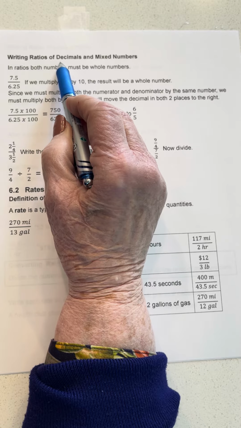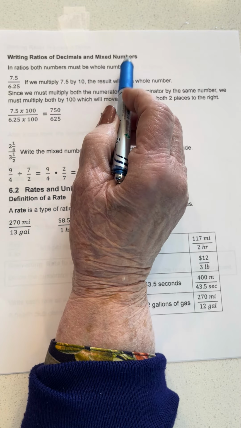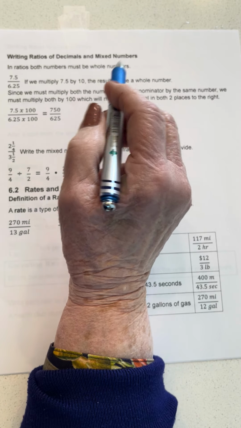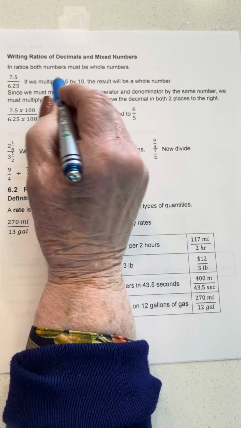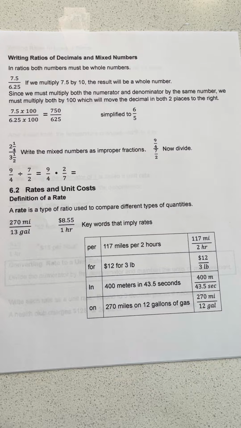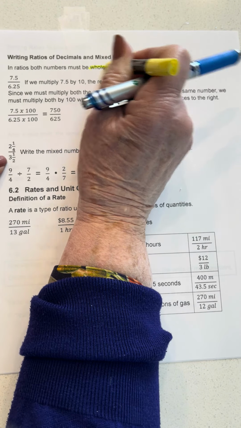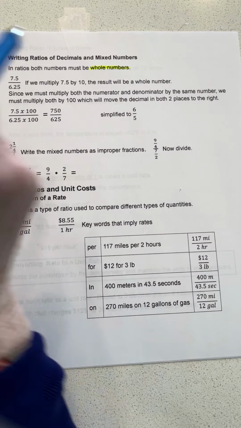If we want to write a ratio of decimals and mixed numbers, comparing those two quantities together, both the numerator and denominator need to be whole numbers.